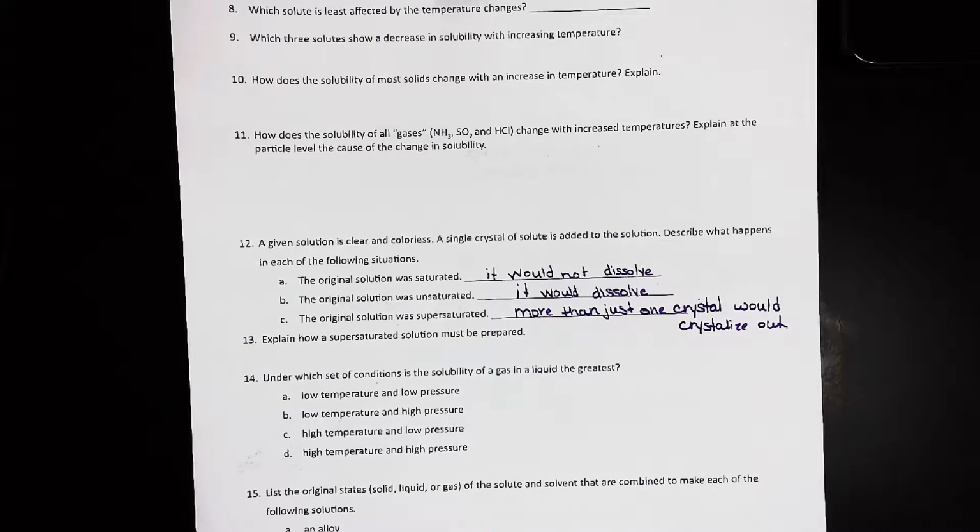Okay, so that kind of explains what our solutions would do if we added things to them.